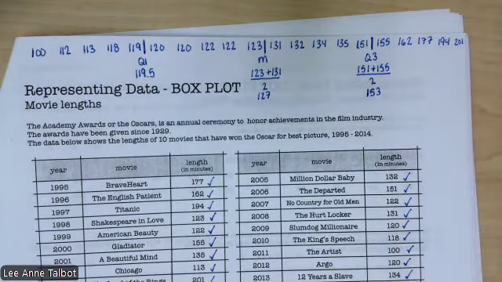I guess I really didn't need to do the math there either. I could tell the middle of those is 153.